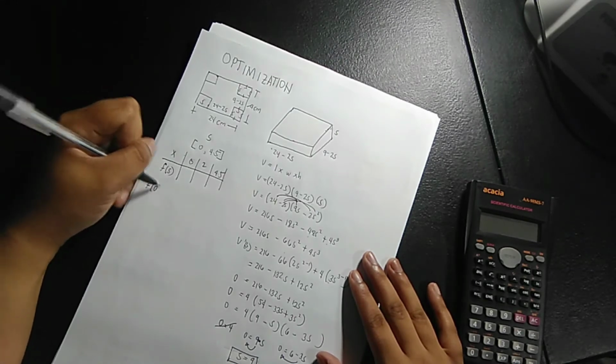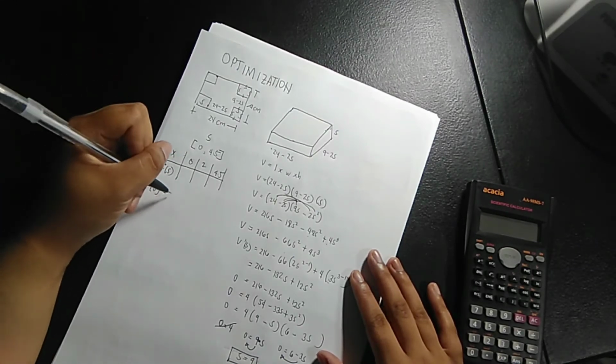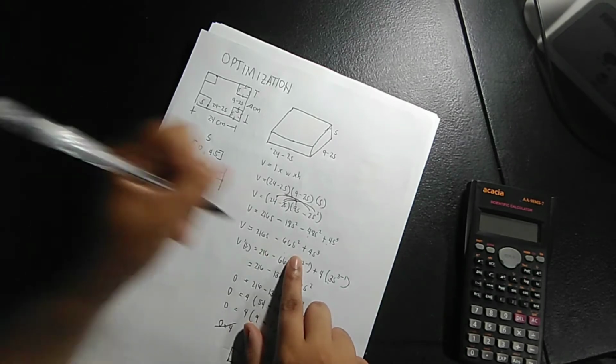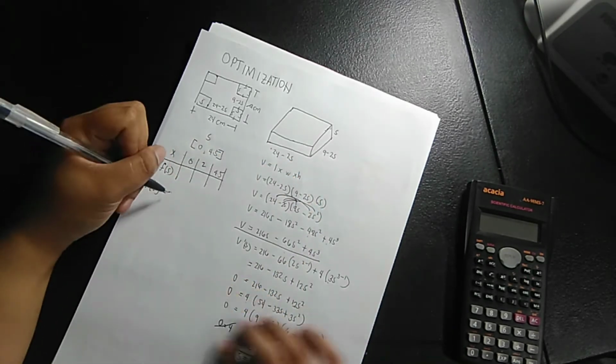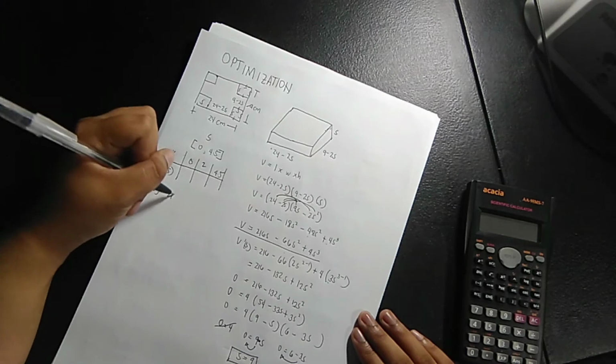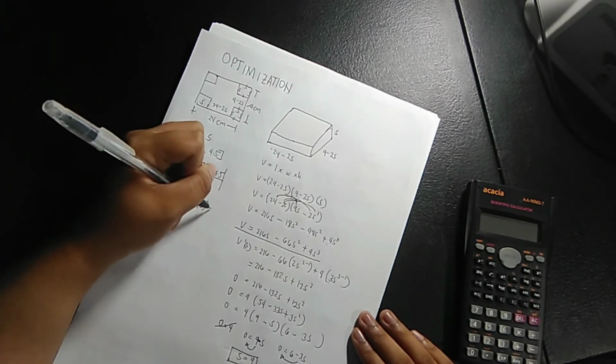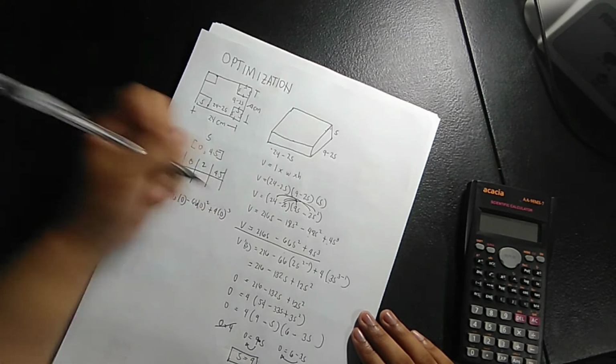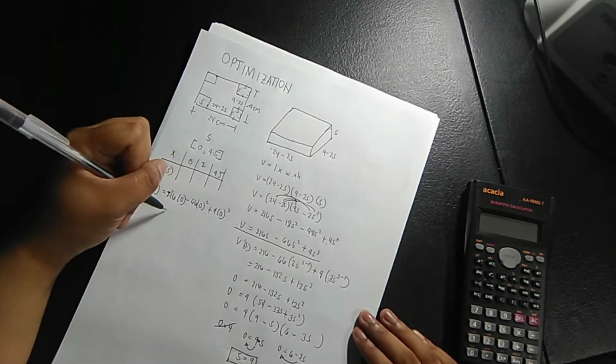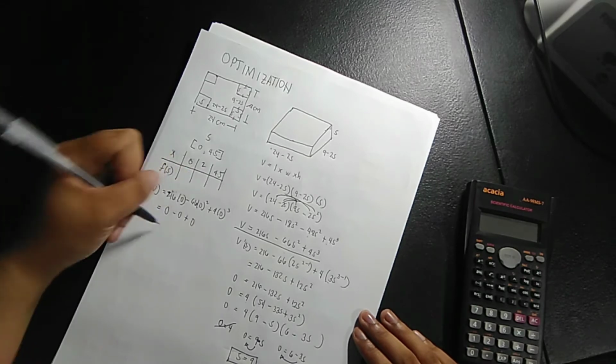We will find the f of s. So f of 0. So 216 times 0 minus 66 times 0 squared plus 4 times 0 cubed. So obviously it is equal to 0.